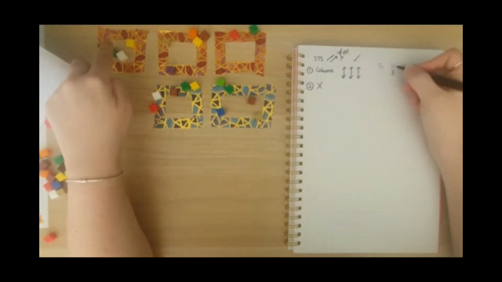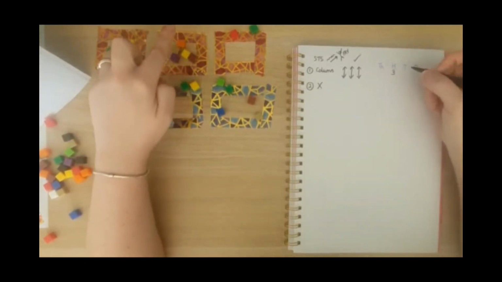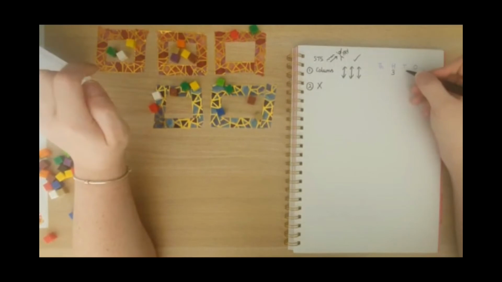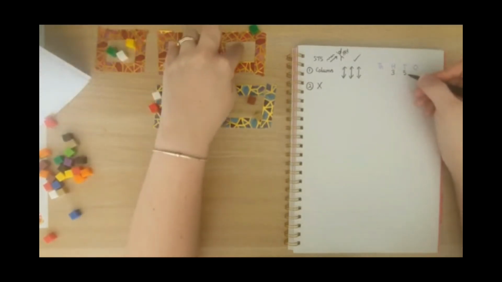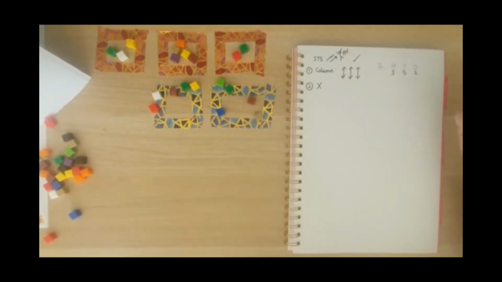My hundreds column, you see that? In my tens column, this one here, I've got 5, so it's going to go there. And in my ones column, I've got 2. Okay, so my first number is 352. Now, what are we timesing 352 by?